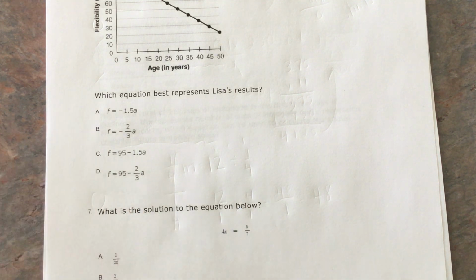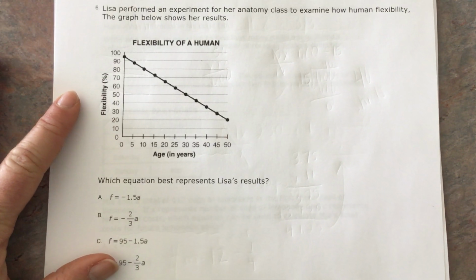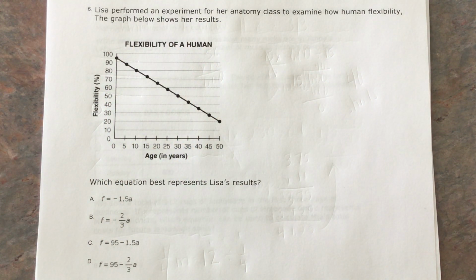All right, so we are now going to go on to a question, not this exact one, but this is a type of independent dependent variable question that you're going to see on your test either starting today or tomorrow. It says Lisa performed an experiment for her anatomy class to examine how human flexibility changes with age. The graph shows the results. It says, which equation best represents Lisa's results?